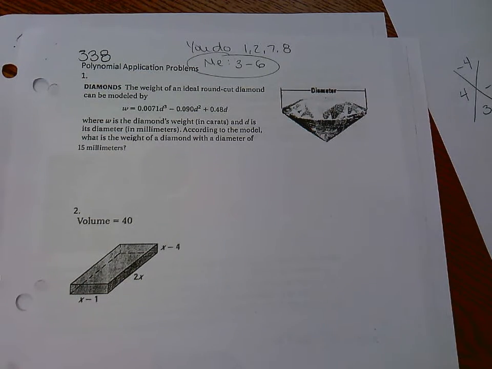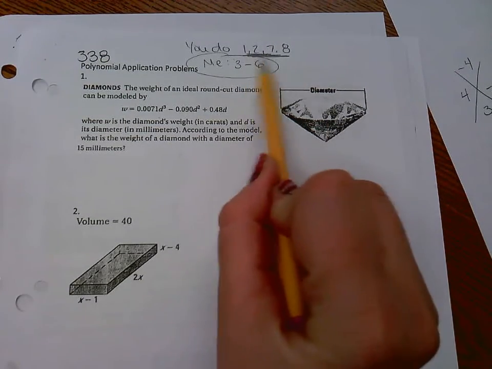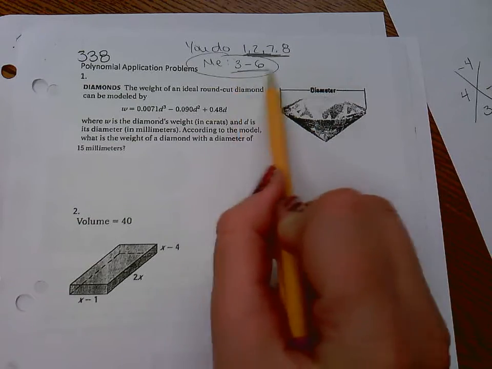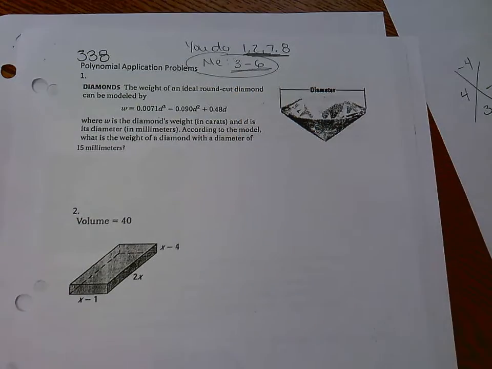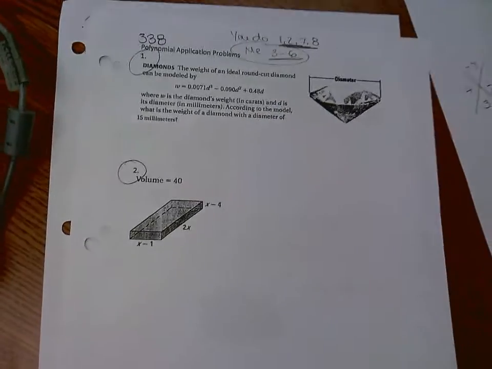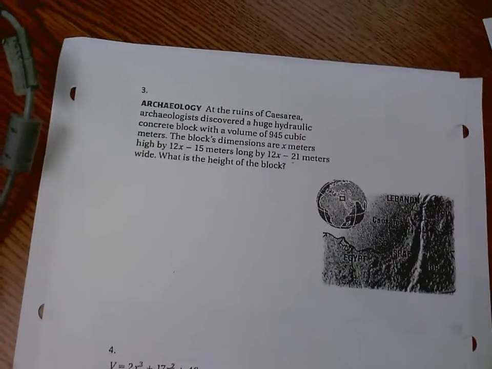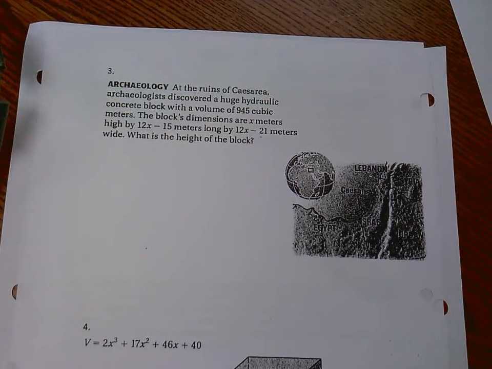Okay, so now you're going to take a look at the polynomial application problems. You are going to go back and complete 1, 2, 7, and 8 at the end of this video, and I'm going to do the middle ones, 3 through 6. So you're going to come back and do 1 and 2. You may need a graphing calculator for those. You should have one of those on your Chromebooks. If not, right at the top of Google Classroom, there's a link.